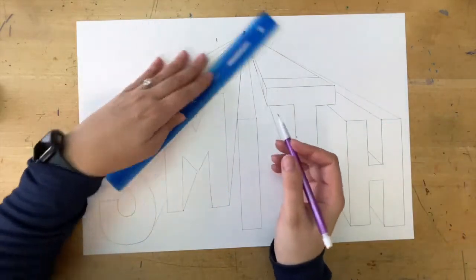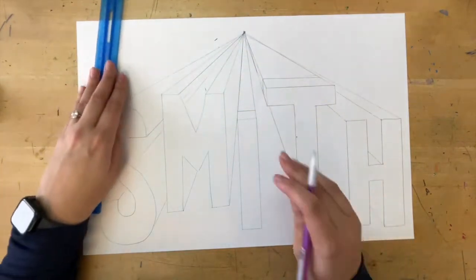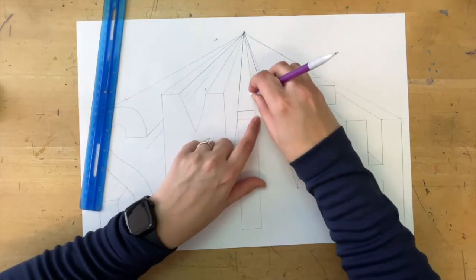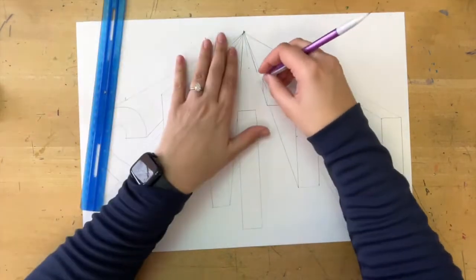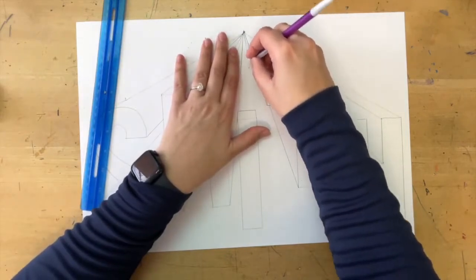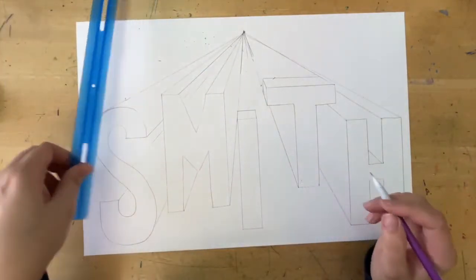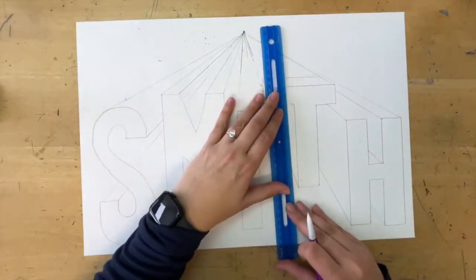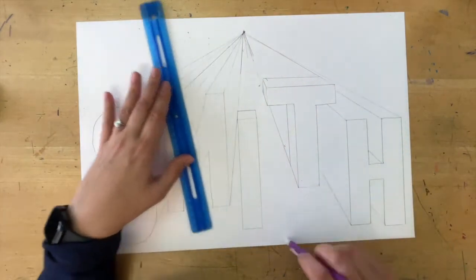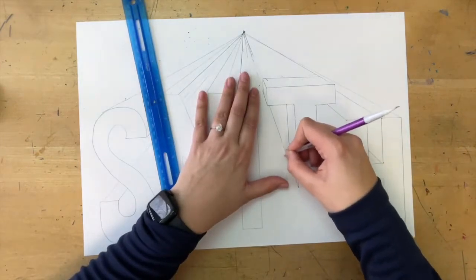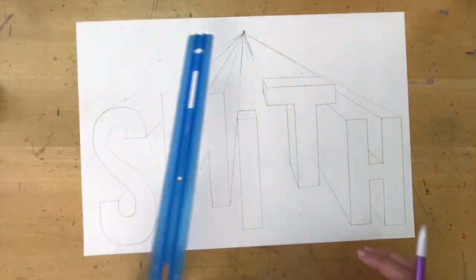So on my I, same thing. I'm gonna draw a parallel line. Once you've drawn the line, you can erase your guidelines because you no longer need them. So this one I no longer need. These I no longer need. Like that. And then down here, we're gonna connect it all the way up and just stop at the top of the T. So parallel, parallel, and I don't need this anymore. Same with the H, I, and then I'll show you how to do the S last.